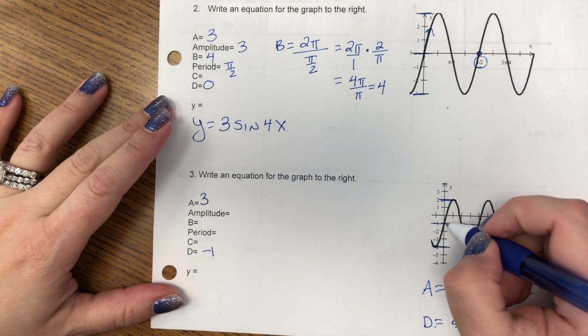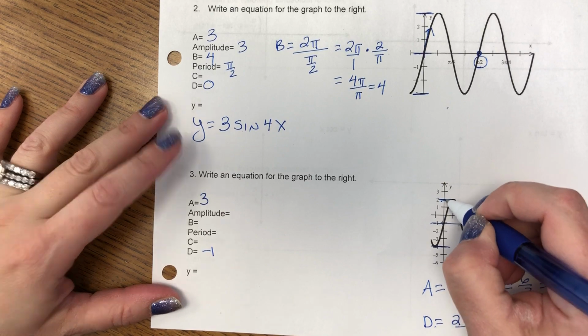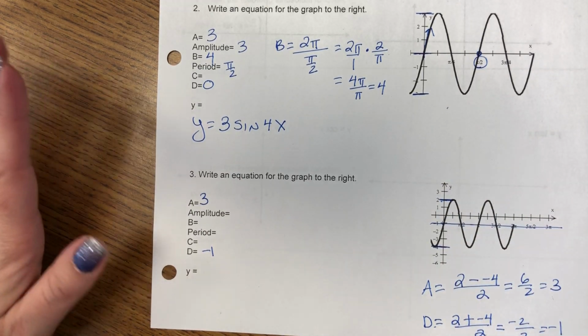So that amplitude checks out. The distance from the midline to the max is 3, so that's good. Just a good sanity check.